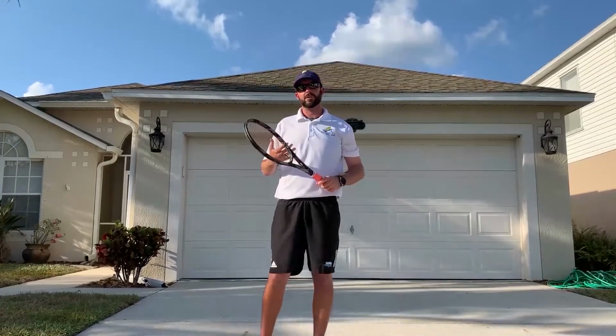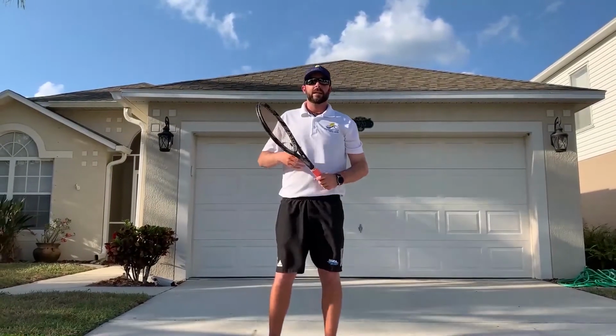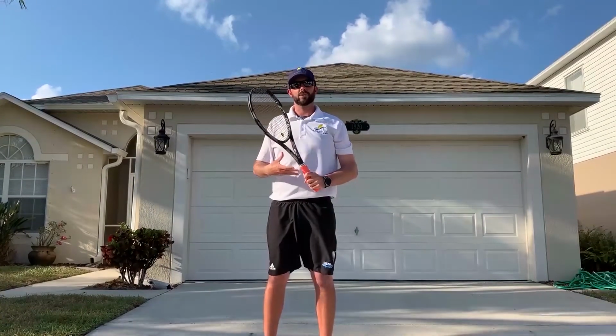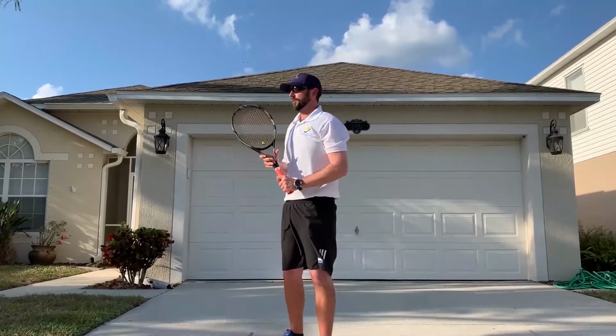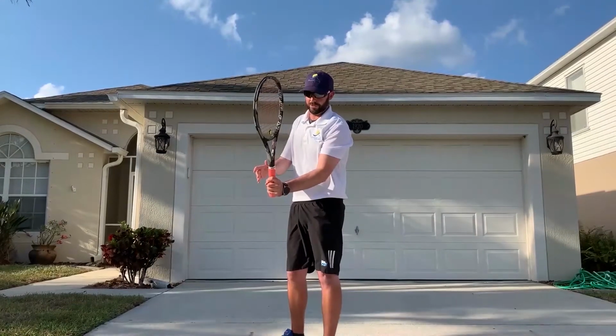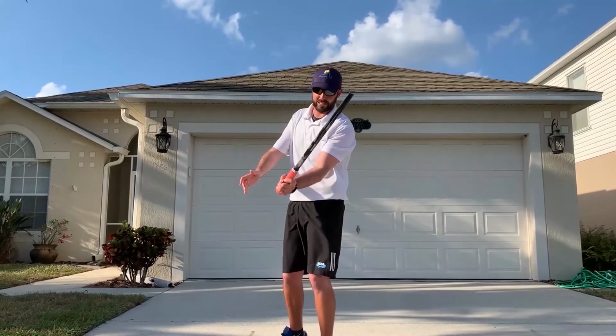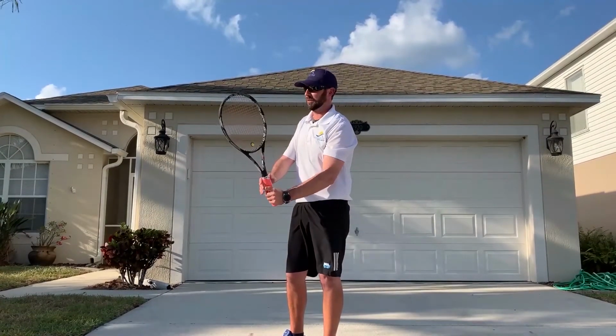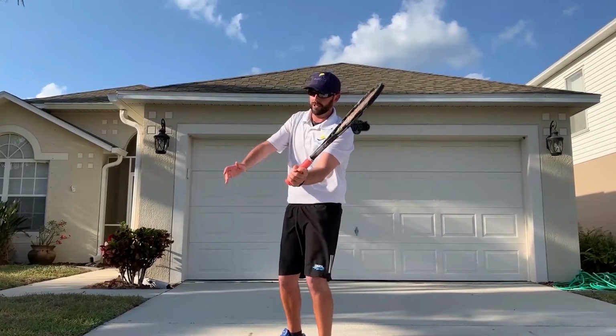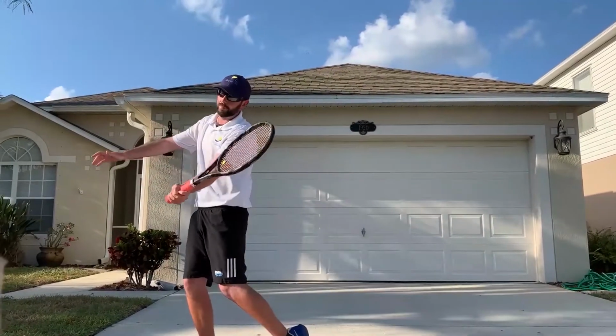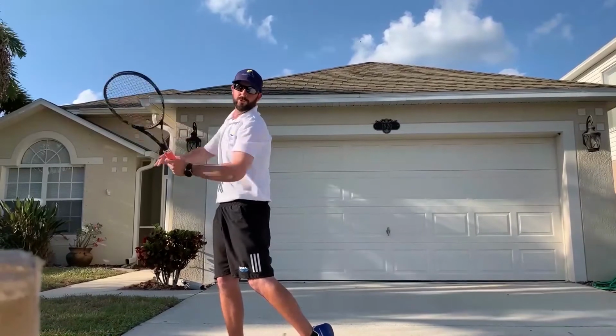The last part of this is looking at the lob volley. And again, this is executed with that continental grip. When we go to do this, you want to use those hands, and what you're going to do is make that racket very solid, squeeze the grip, all right? And then you're going to come underneath the ball and push that shot up over that opponent.